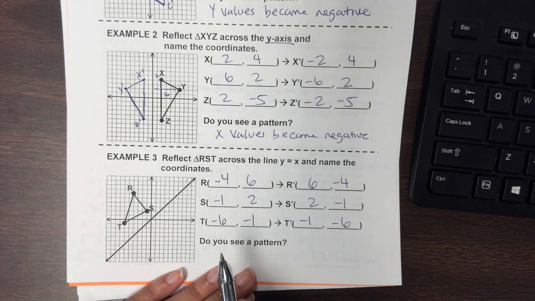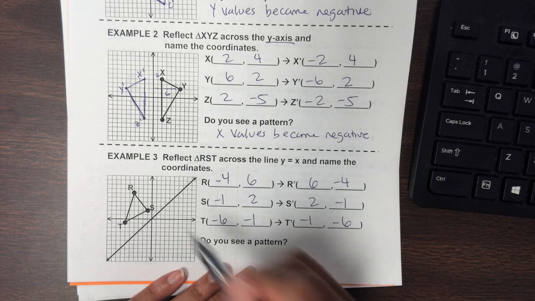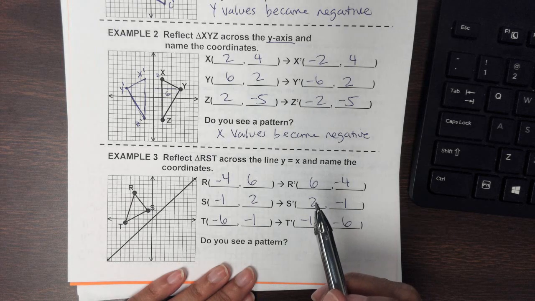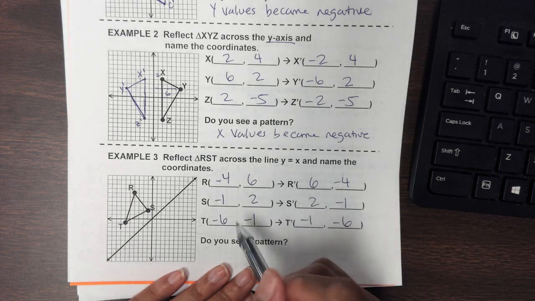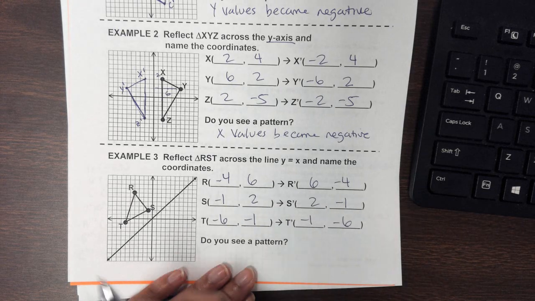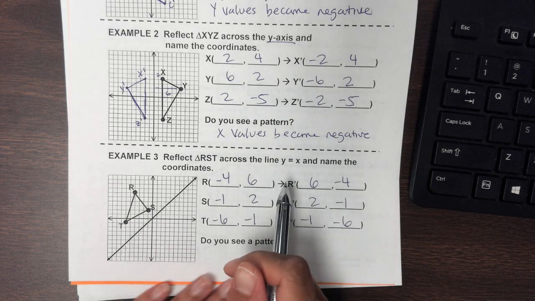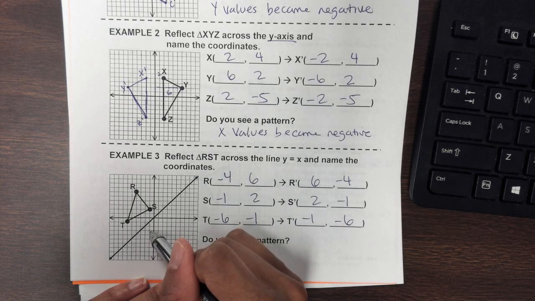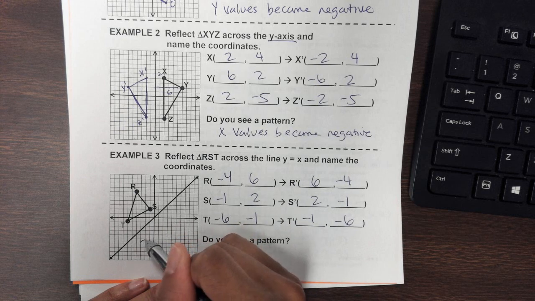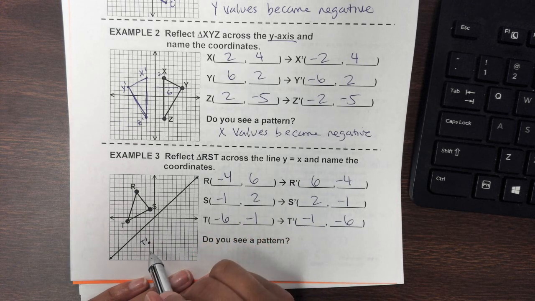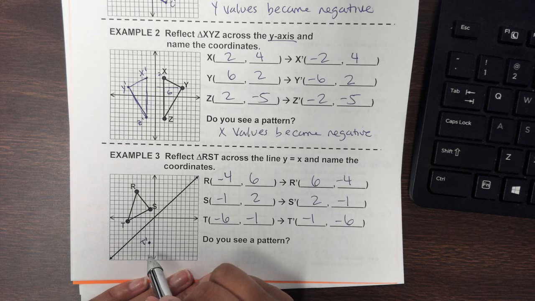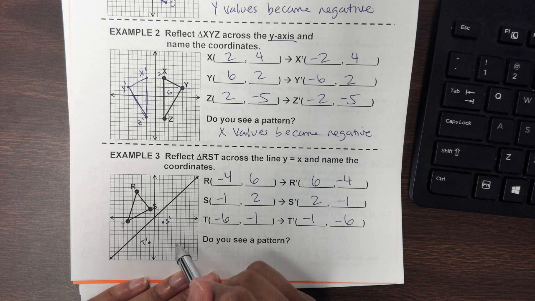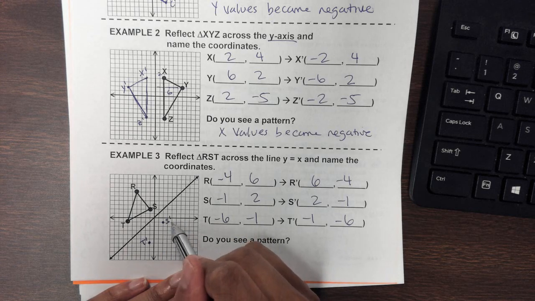I gave you those points because you can't necessarily count with this one. There's a rule, and we'll get to that rule momentarily. But let's graph what R, S, and T look like, and see if it actually flips across this axis. So I have T prime is -1, -6. And then I have S prime is 2, -1. And R prime is 6, -4.